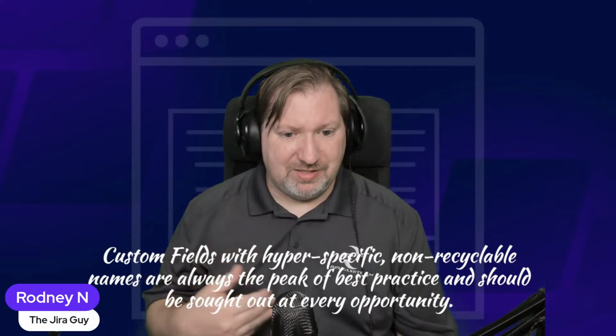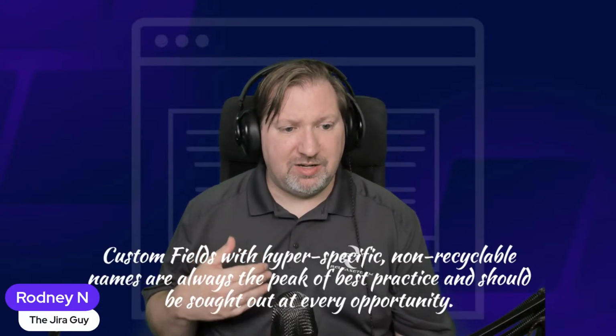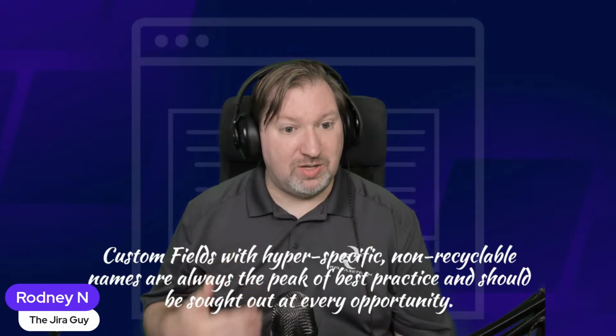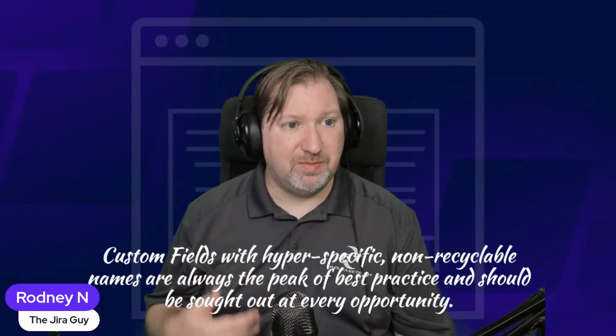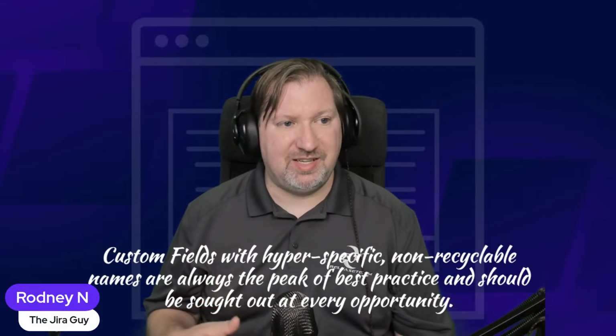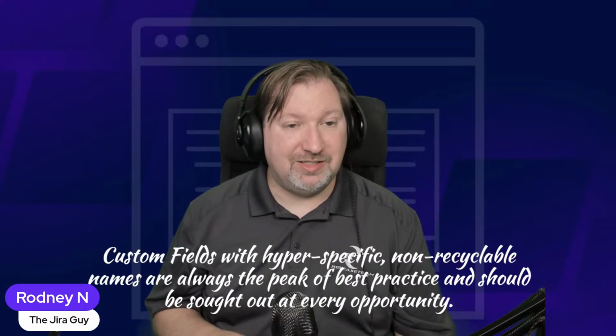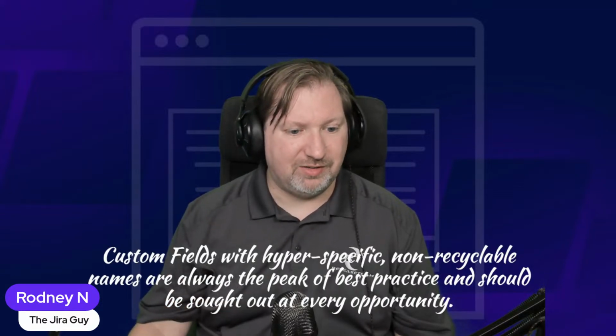So that's definitely something to think about as you're doing this: be conscious of the fact that you want to reuse these fields as much as possible. Giving them hyper-specific names, keying it down to a specific project or a specific task or something, is really going to take away your ability to recycle these fields.